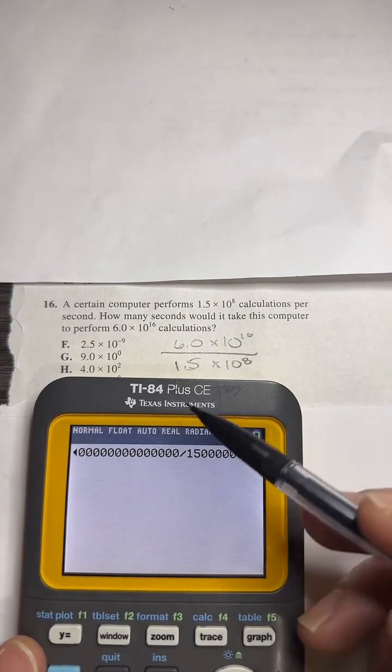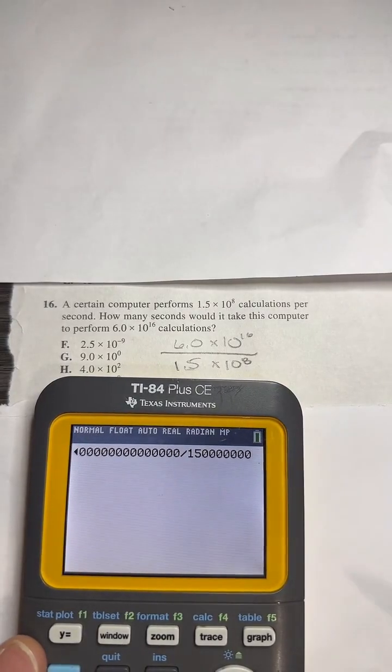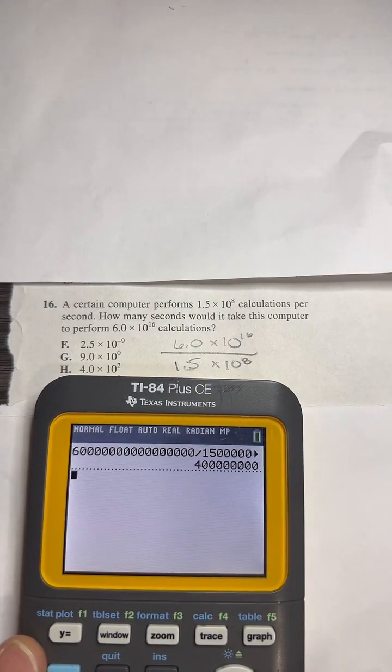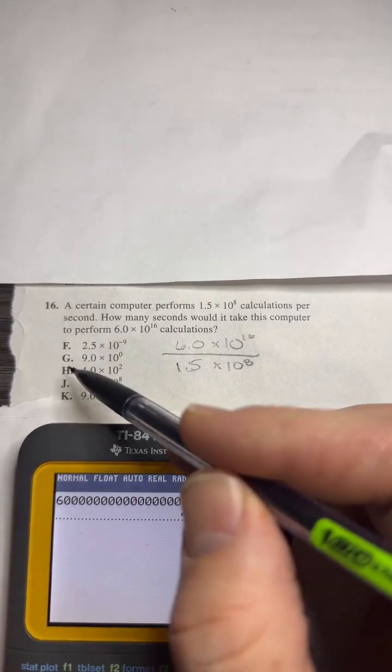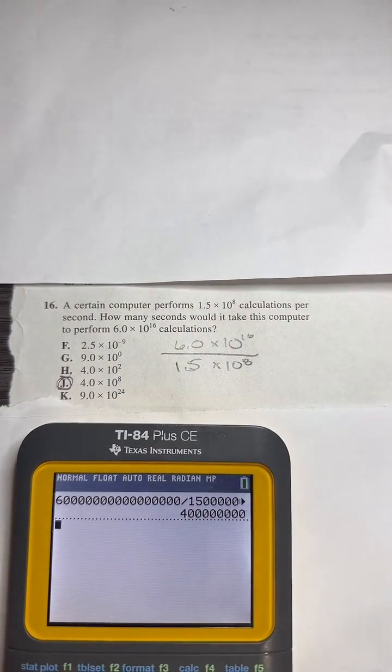If I haven't mentioned already, make sure you have the TI-84 Plus CE for the test. It'll be a lifesaver. Okay, if we go ahead and count these number of zeros, you're going to end up getting J, 4 times 10 to the 8th.